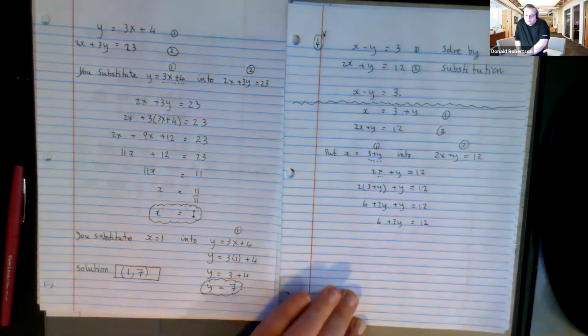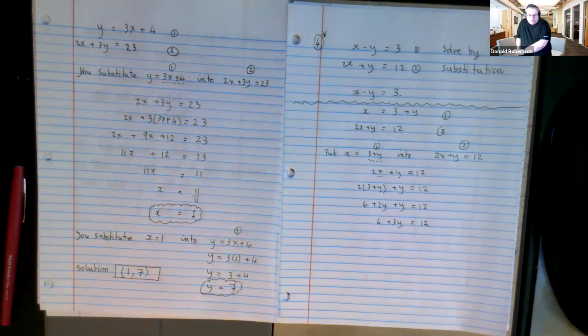Just pause for a minute because I write fast. Are we comfortable so far? It's a kind of turn-the-handle process. You do the same thing over and over again. What's the next thing that I should be doing to both sides to solve for y?